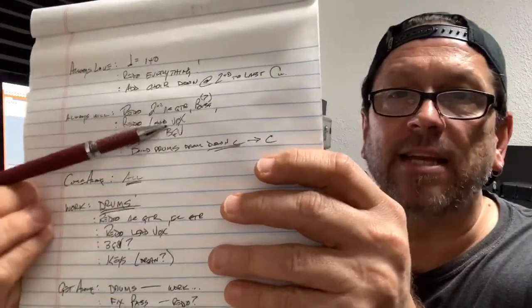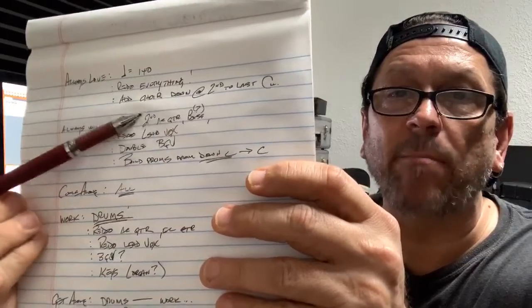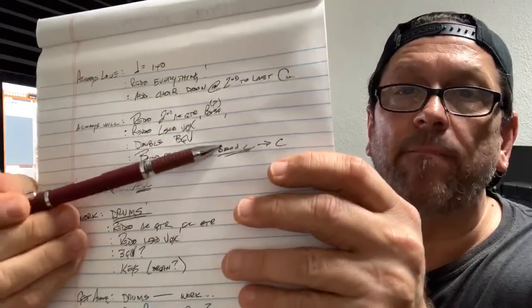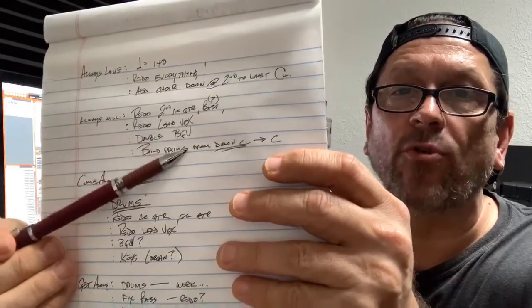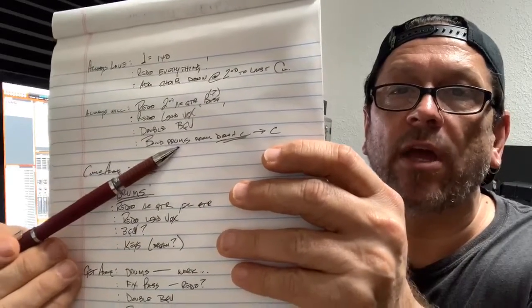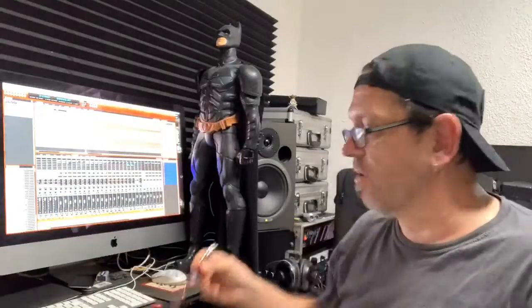So again, I made notes for that song. Basically, I told myself I'm going to redo the second guitar, maybe the bass. I will definitely redo the lead vocals. I am going to double the background vocals. And then I got to build the drums. There's one section that I actually didn't finish the drum programming.